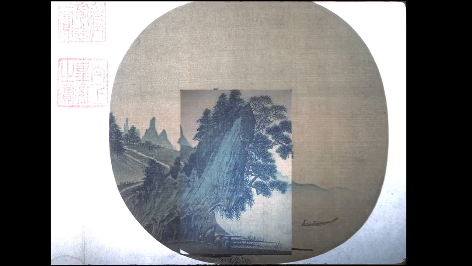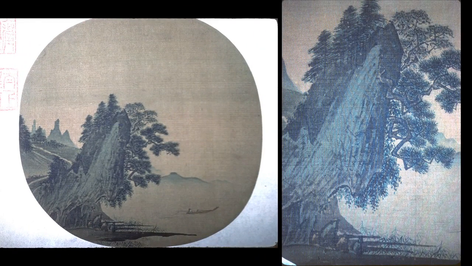Next, please. Li Tang's distinctive method of treating large rocks with sunlit and shaded sides to bring out volume is kept here, but the old axe-cut texture strokes have given way to a looser application of strokes and washes with a greater air of spontaneity.